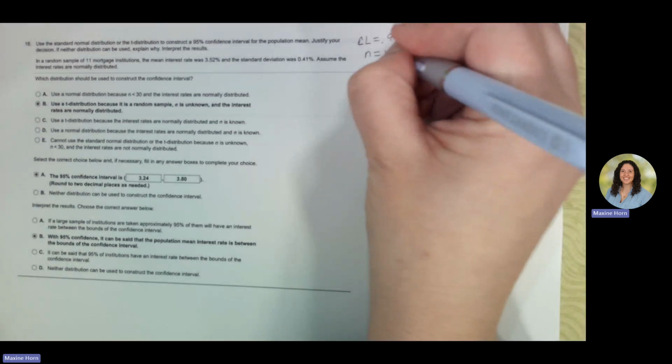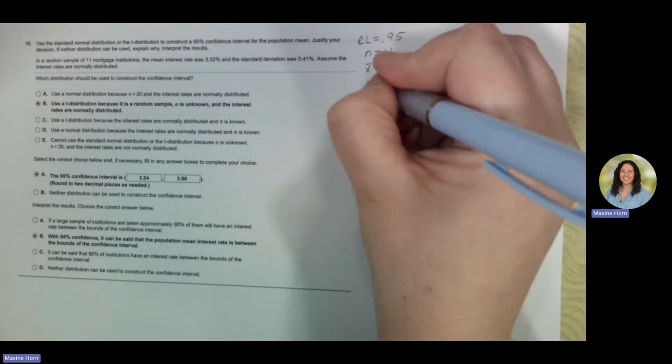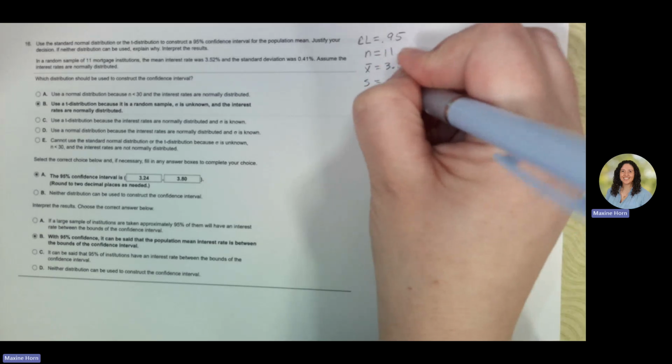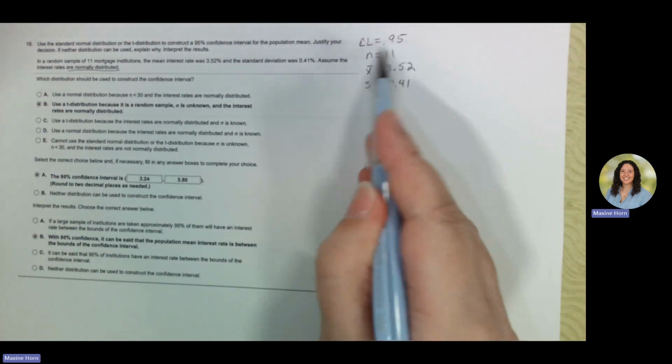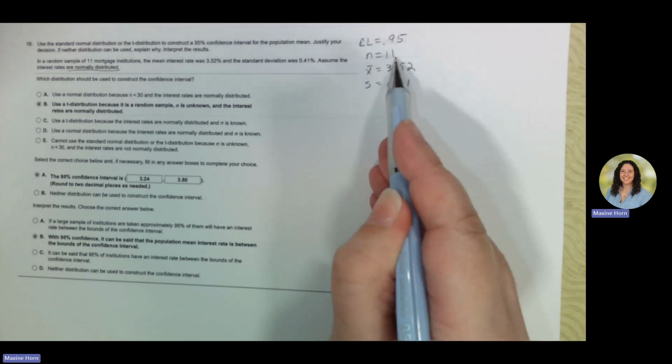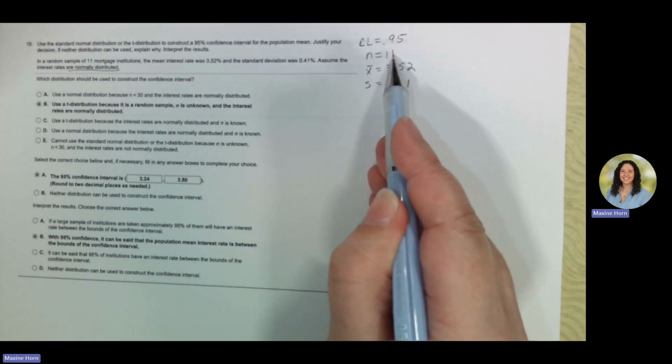Okay, random sample of 11 mortgage institutions. The mean of that sample was 3.52%, and the standard deviation of that sample was 0.41%. Assume that the rates are normally distributed. Okay, it's a good thing that they're normally distributed because our sample size is less than 30. So it has to be normally distributed in order for us to be able to do anything.